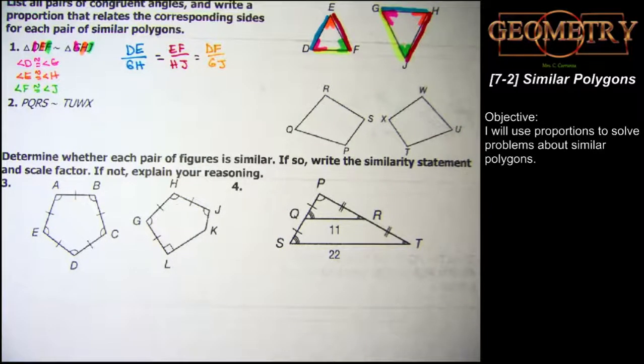Number 3. Are they similar? Okay, I've got a couple people saying no, some people shaking their heads, and I had a few people saying yes. Let's go back up to the very top and double check our definition. Similar polygons have the same what? But not necessarily the same. In order for them to be similar, corresponding angles have to be, and corresponding sides have to be.